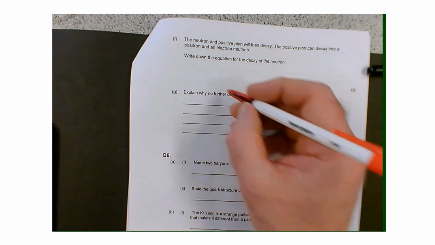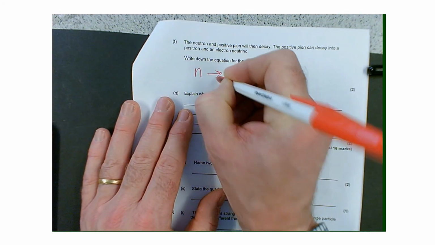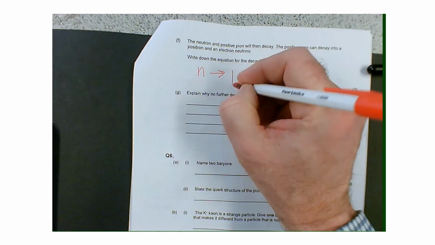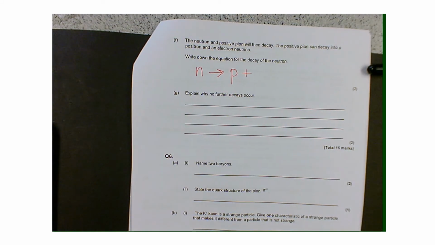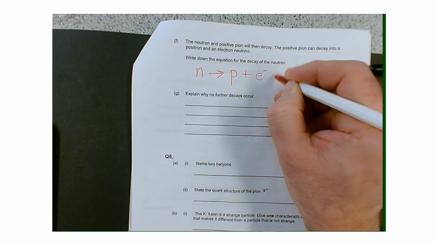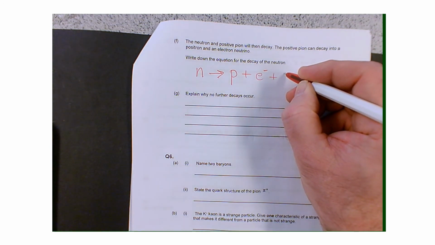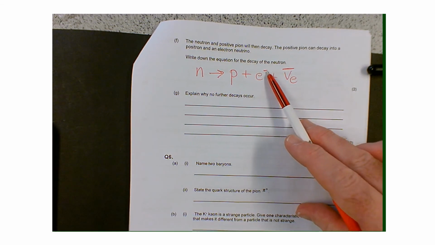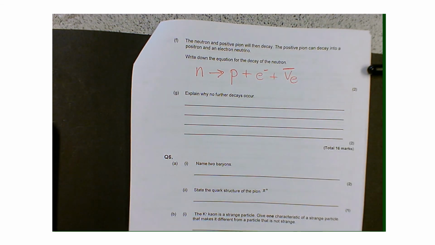So I've got a neutron, it's a decay, so what does the neutron decay into? A proton, the only stable baryon, plus an electron and an electron antineutrino. Okay, beta minus: an electron and the antineutrino.